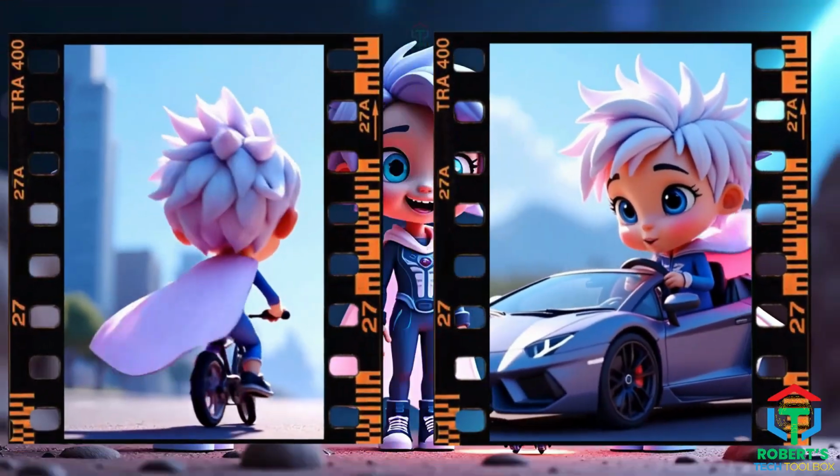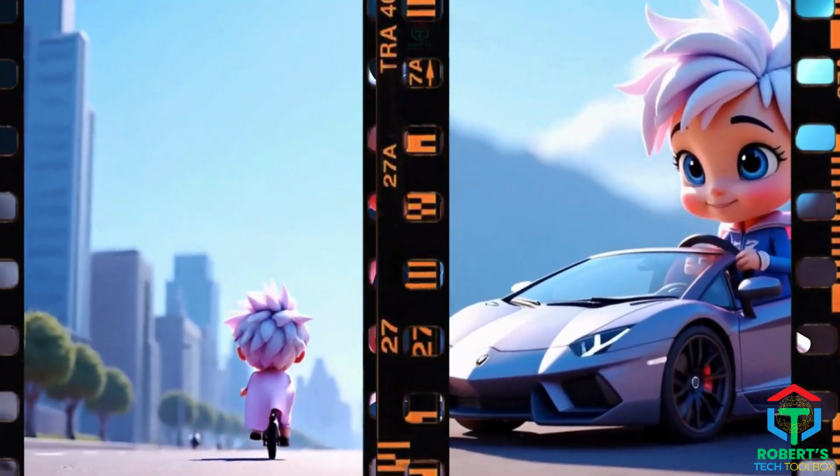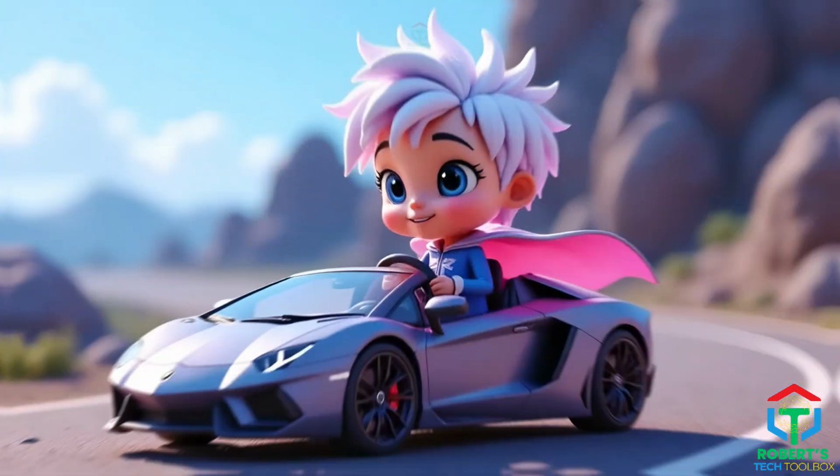Now you know how to create, train, and animate your own AI-generated characters with perfect consistency.